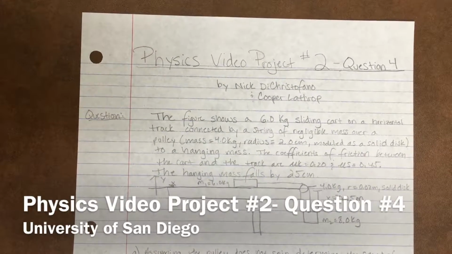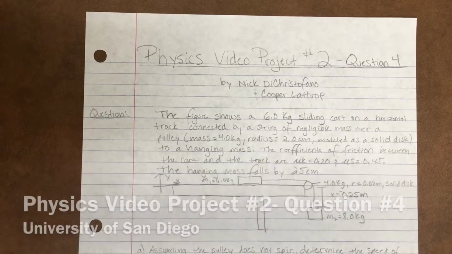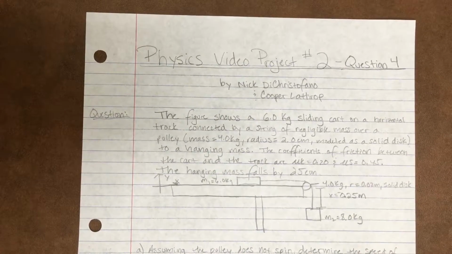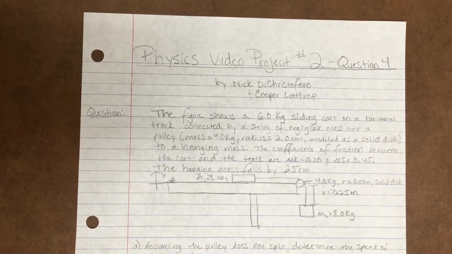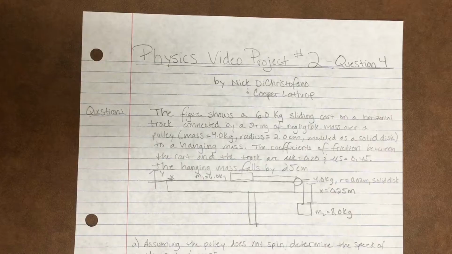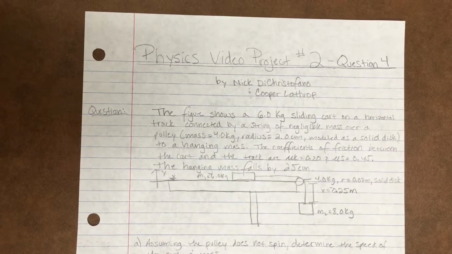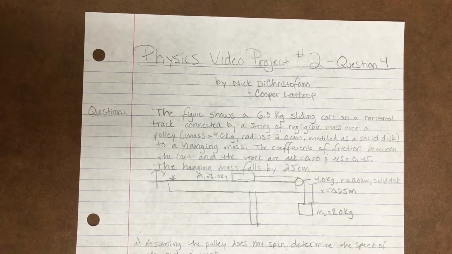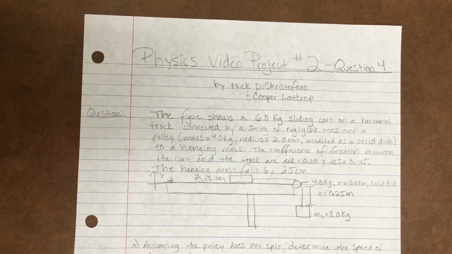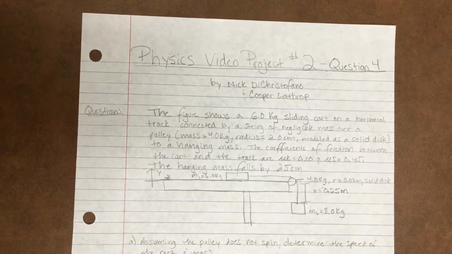For our physics video project number 2, we did question number 4, which reads: the figure shows a 6 kilogram sliding cart on a horizontal track connected by a string of negligible mass over a pulley with a mass of 4.0 kilograms, a radius of 2 centimeters, and is modeled as a solid disc. The pulley is connected to a hanging mass. The coefficients of friction between the cart and the track are mu k equal to 0.20 and mu s equal to 0.45. The hanging mass falls by 25 centimeters.